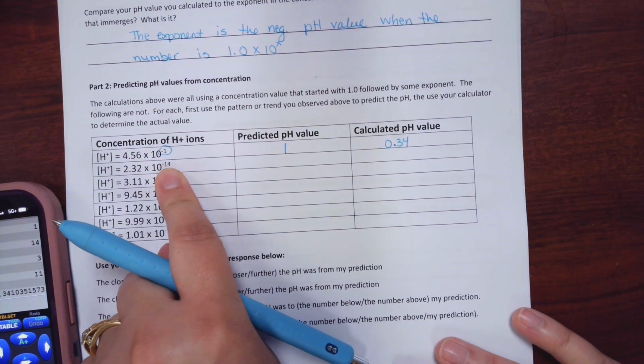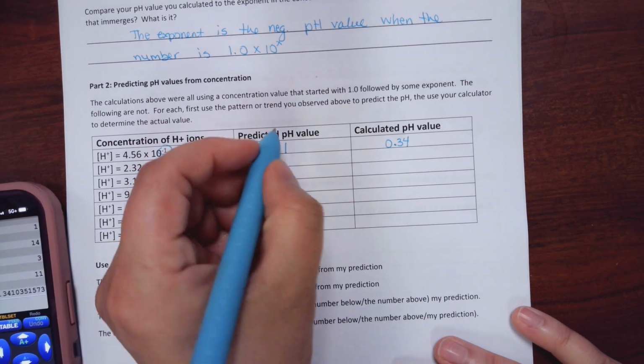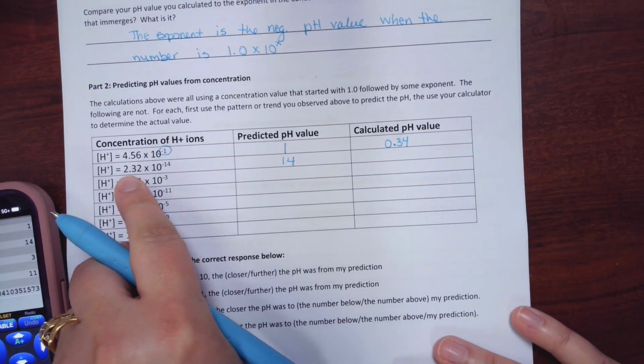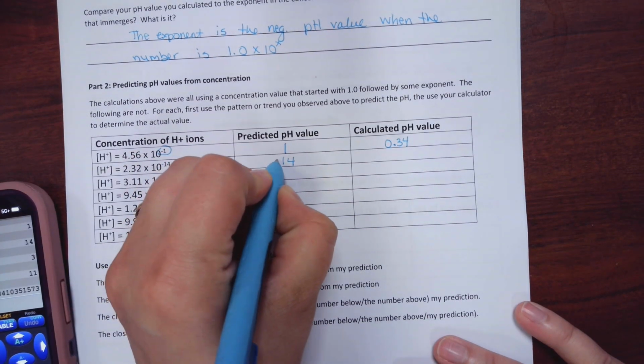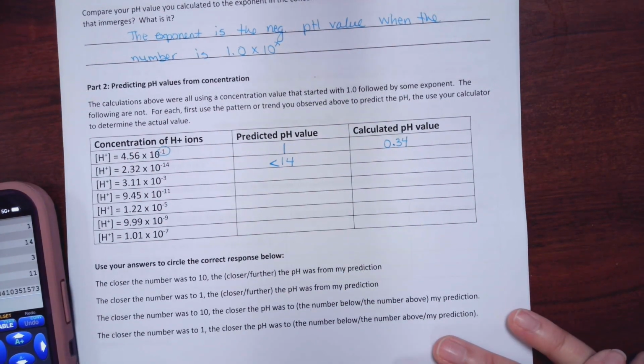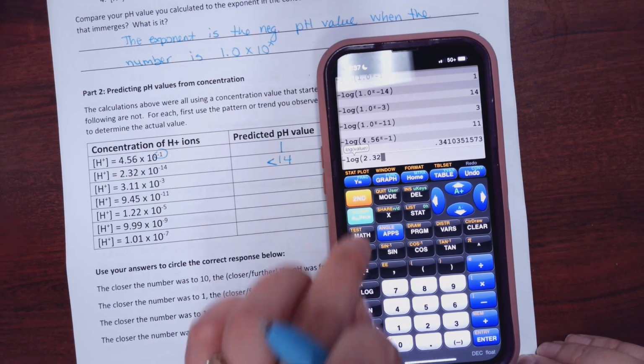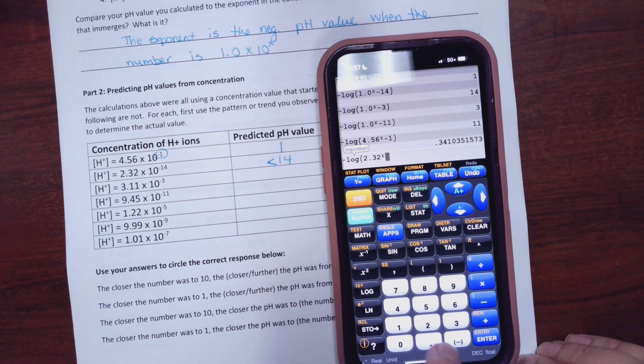We have times 10 to the negative 14th. We would predict that it's going to be around 14. This number is higher than 1, so we're going to say that it's going to be a little bit less than 14. Okay? So now let's actually calculate it. We have the negative log of 2.32 E negative 14.